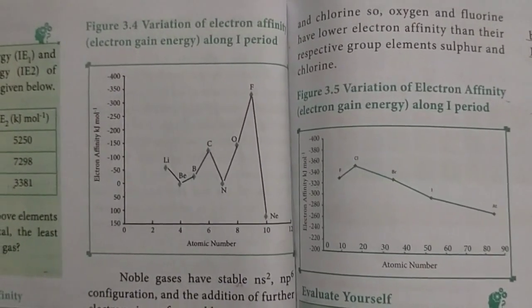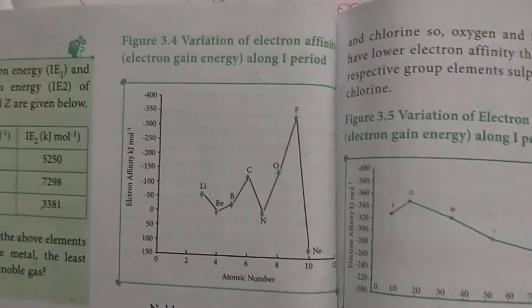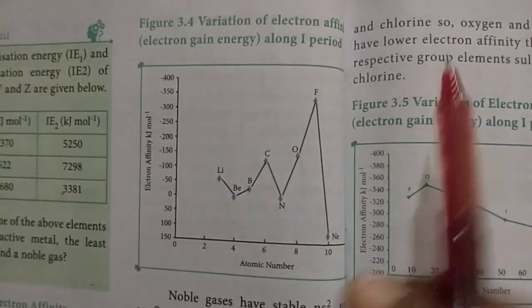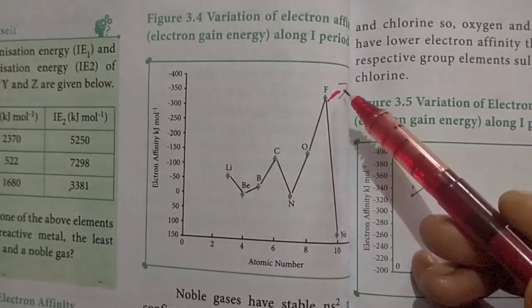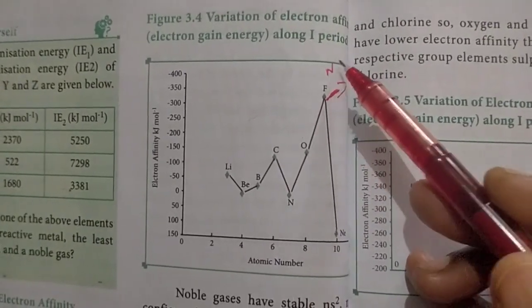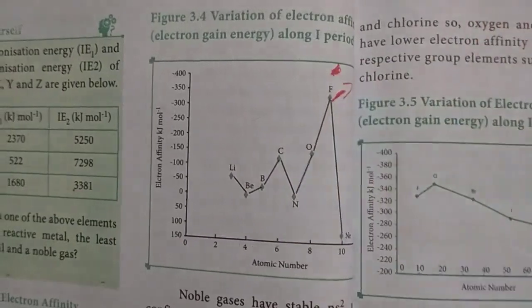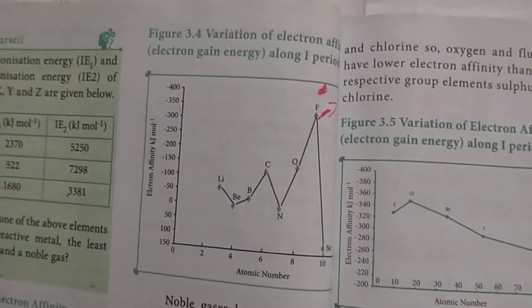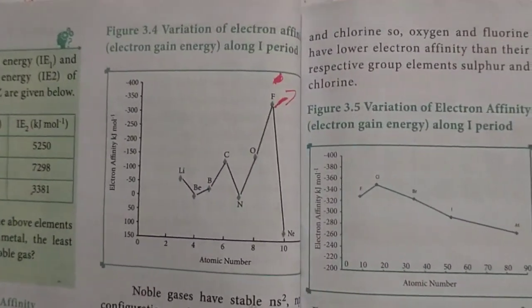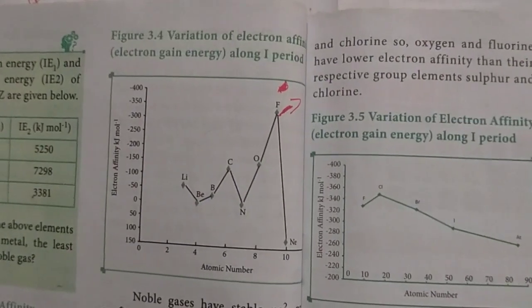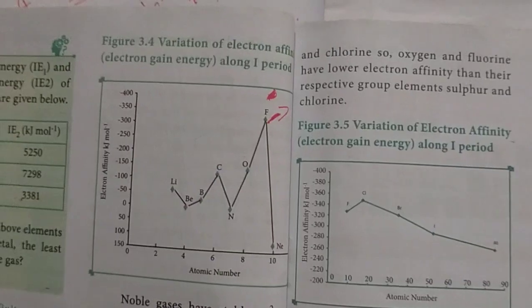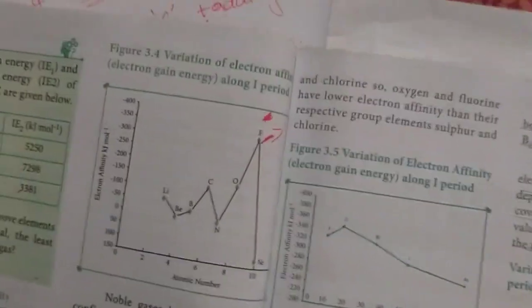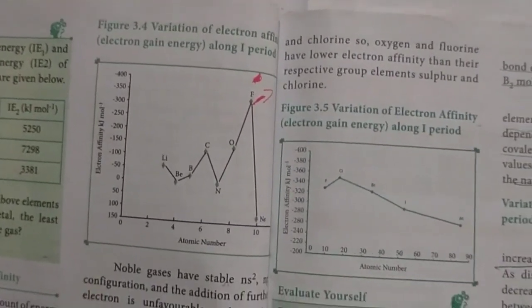And the halogens have the general electronic configuration ns² np⁵, so their electron affinity is always greater. Filling np⁵, they need only one electron to get stability.